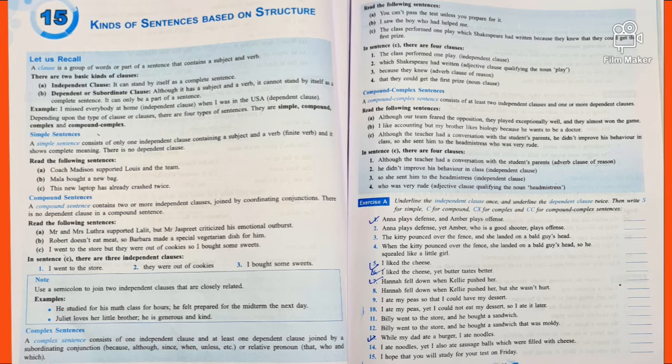Mr. and Mrs. Luthra supported Lalit, one independent clause, but Mr. Jaspreet criticized his emotional outburst. But when these are connected by a coordinating conjunction, they make one compound sentence. Robert doesn't eat meat, so Barbara made a special vegetarian dish for him. Again, a compound sentence. I went to the store, but they were out of cookies, so I bought some sweets.